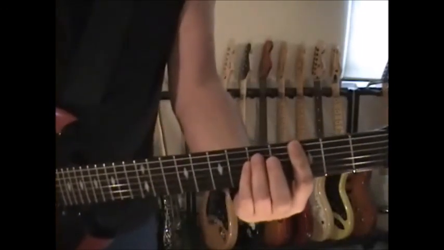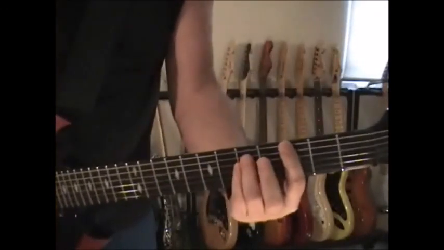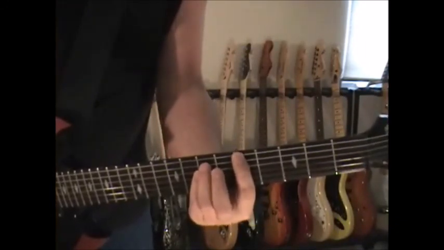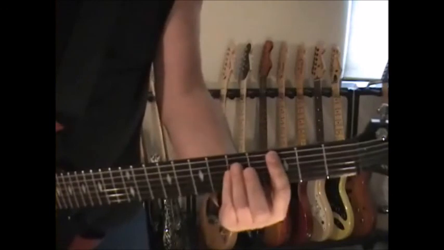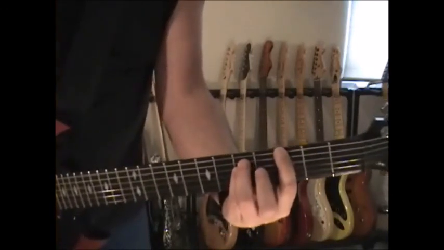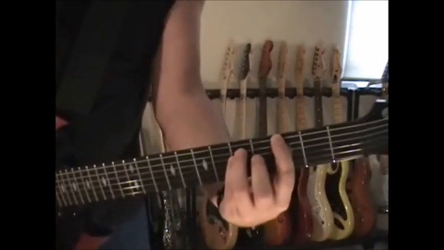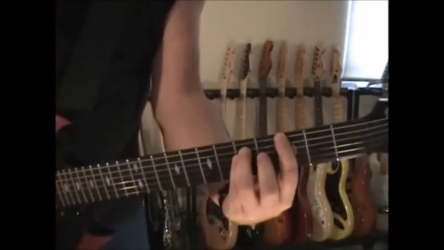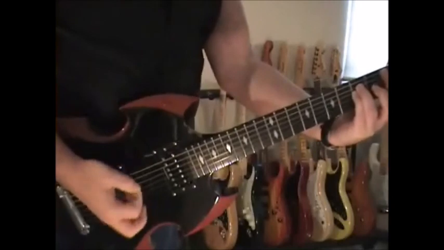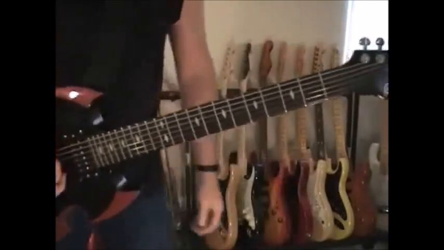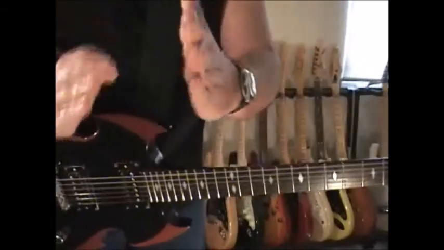If you ever want really heavy metal sounds, instead of going up to here, maybe go up just one fret and then back down to it. But that gives you your metal sounds and all that kind of stuff, little one fret away things.